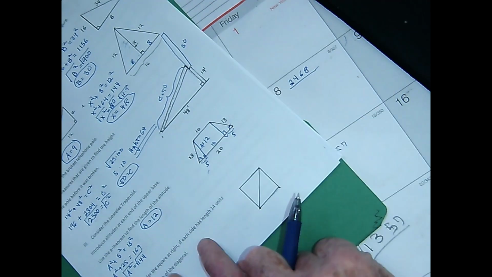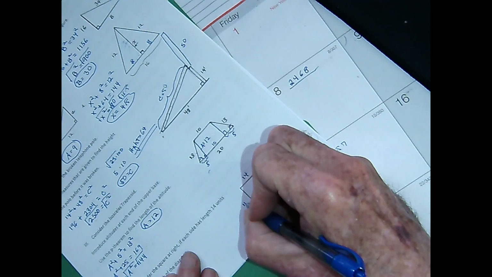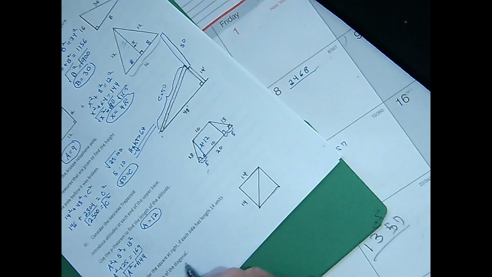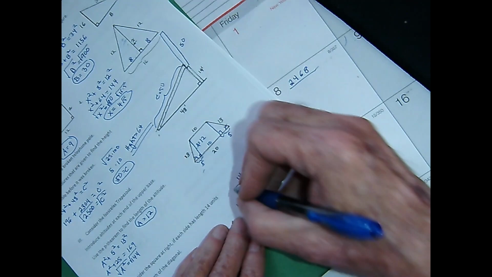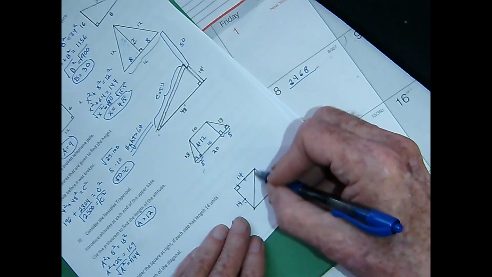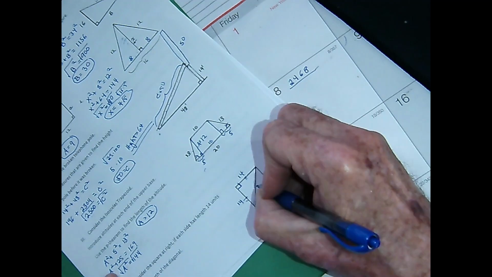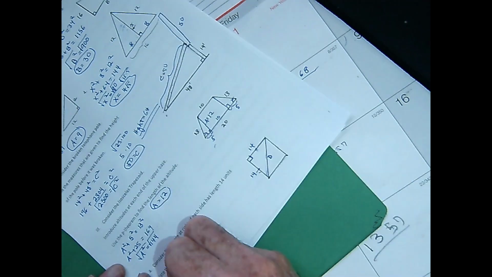Consider the square at right. If each side has a length of 14, let's make this side be 14 and this one be 14. Calculate the length of the diagonal. Now, this is a square, so that's got to be a right angle right there, doesn't it? And since I got a right angle there, and I got this isosceles right triangle, I'm going to find the length of that hypotenuse. I'll call it D for diagonal. It is the diagonal. And it would be 14 squared plus 14 squared equals that diagonal squared.